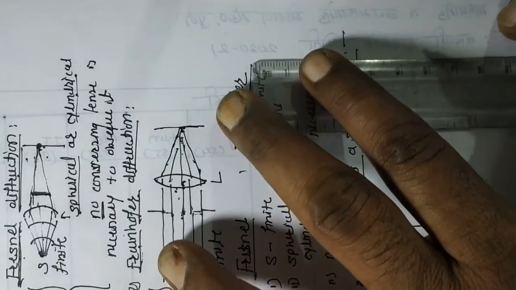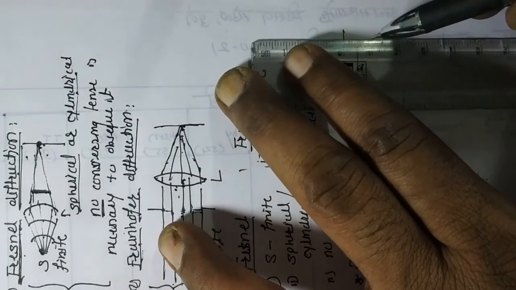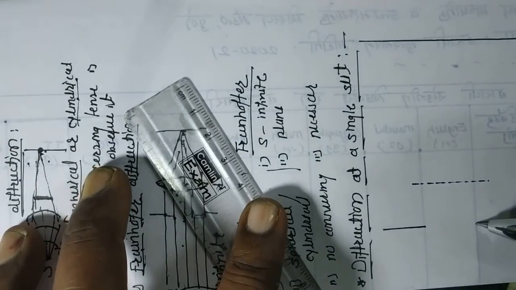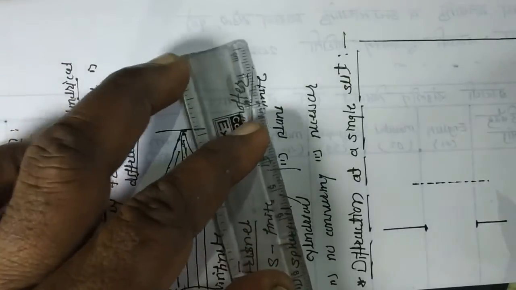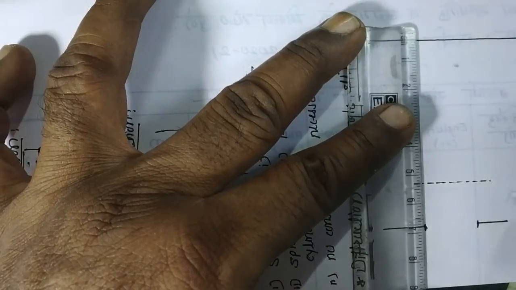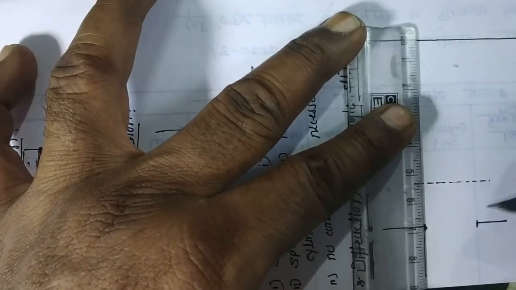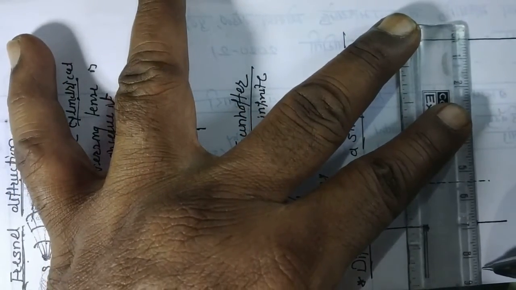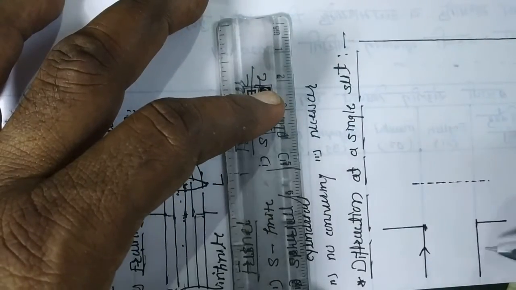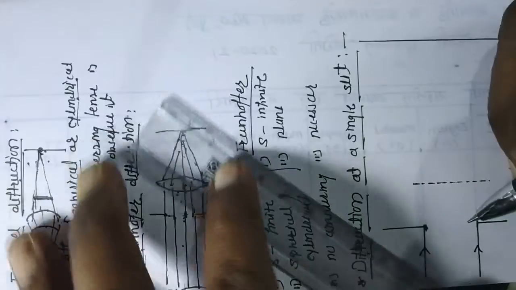Suppose this one as a screen like this. This one as incident wavefront. These are incident rays or plane incident wavefront. Suppose this one as a plane incident wavefront.